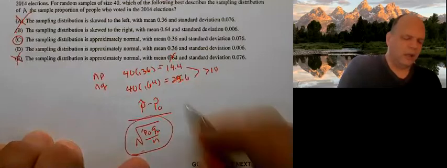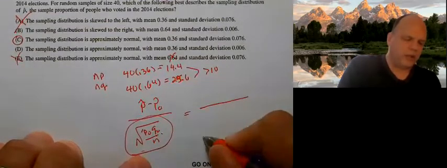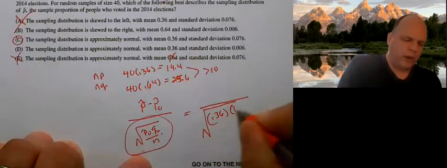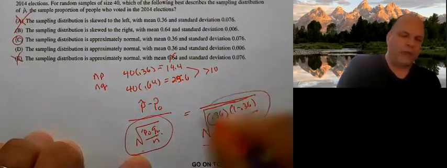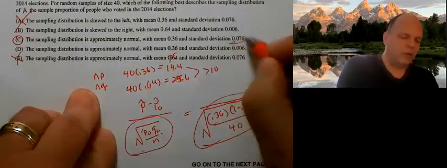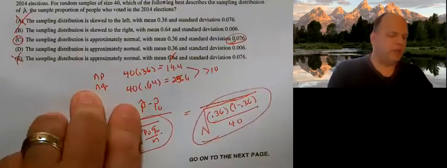And once again, this part right here is the standard deviation, and here's what I plugged in. 0.36, 1 minus 0.36, which happened to be the 0.64, and my sample size is 40. And I just solved that part right there. Okay, and that gave me the 0.076. So 18 happens to be C.